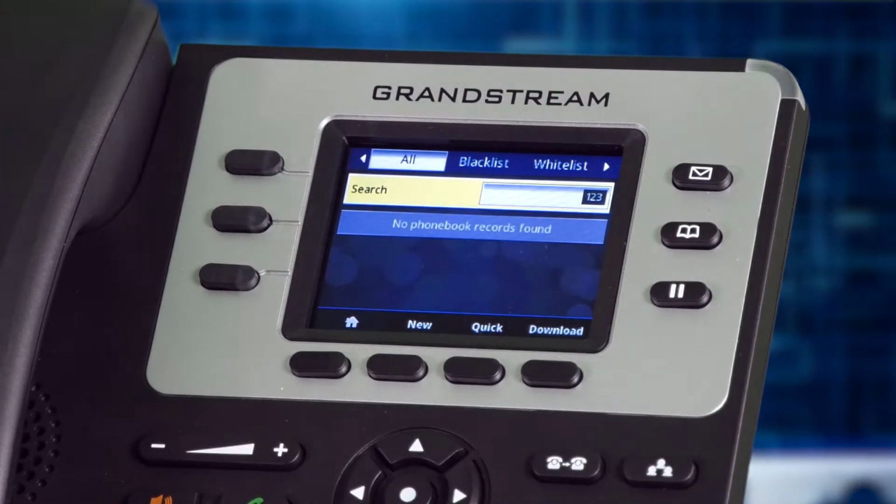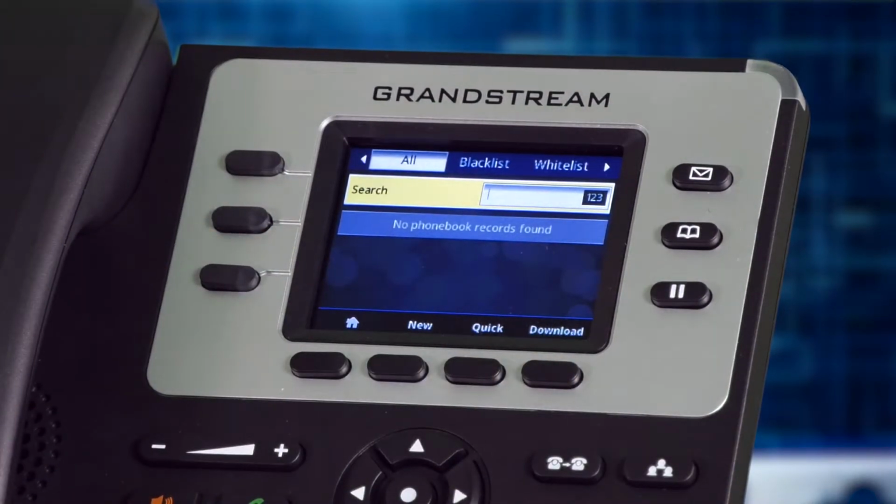Now if we go down to the next button, it looks like an open book. That's your directory button. I went ahead and pushed that there. Now I don't have any contacts in there now. You can manually add them here using the buttons along the bottom and typing with the keypad, but we do have a method ourselves for mass uploading these for you. So if you have a big long list and you want it to be automatically entered into the phone, just contact Lightspeed Voice and we will help you with that.